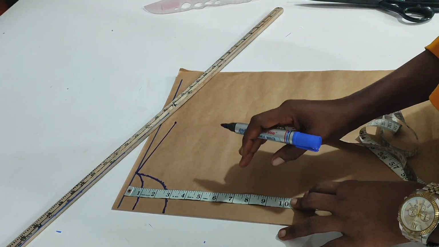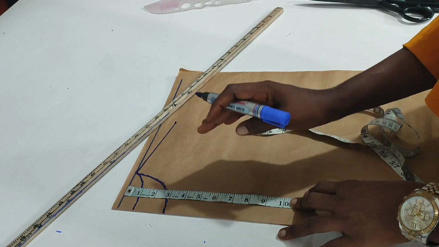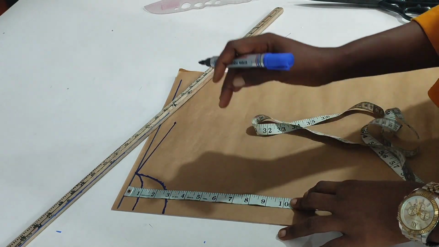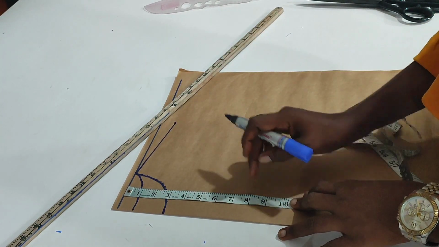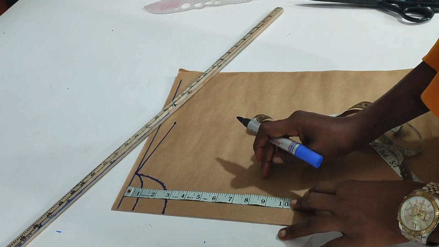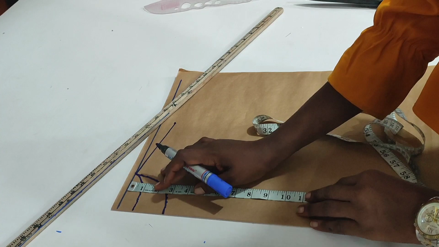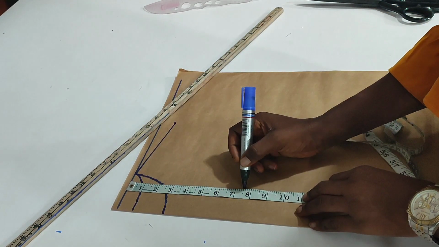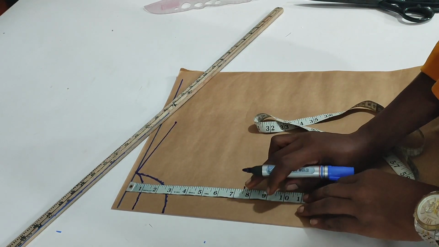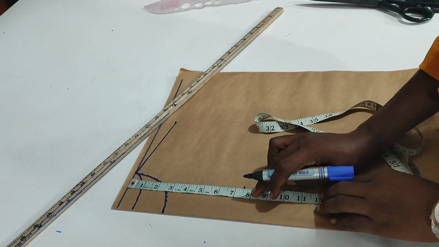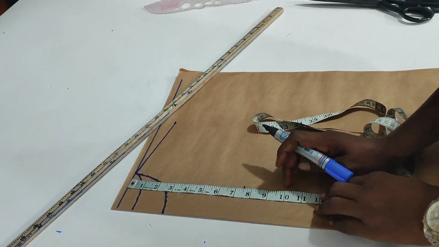My bust measurement is 36 inches. When I subtract 1.5, I have 7.5. And if I divide by 6 and add 1.5, I have 7.5 as well. So I'm just going to mark 7.5 here for my chest line, and then my shoulder to bust measurement is 9.5.